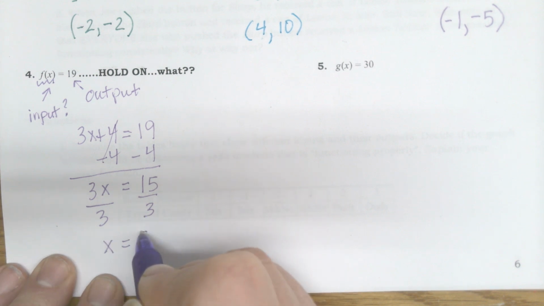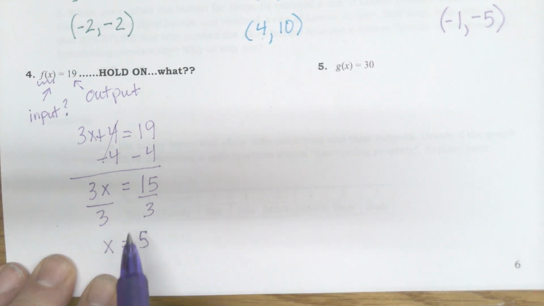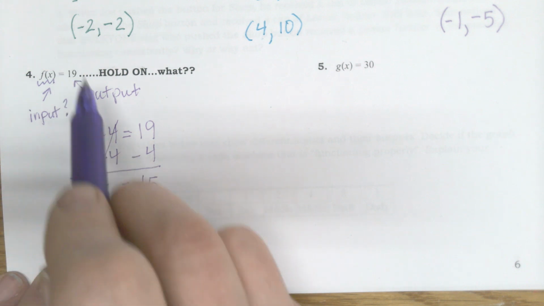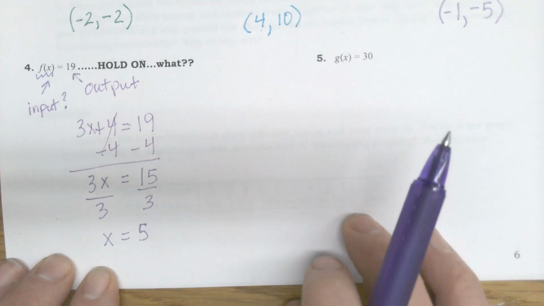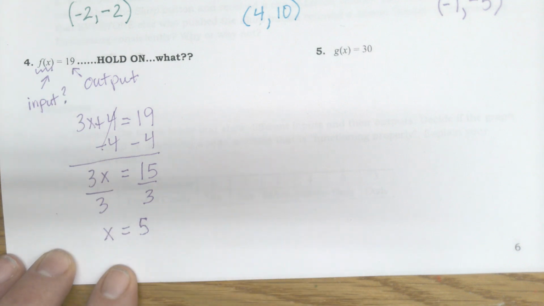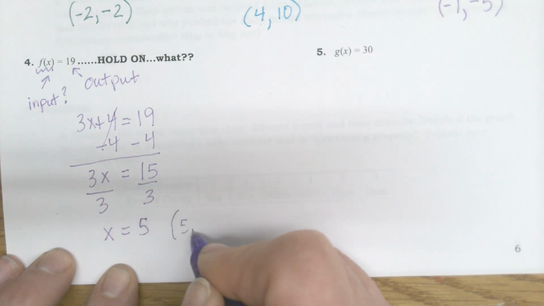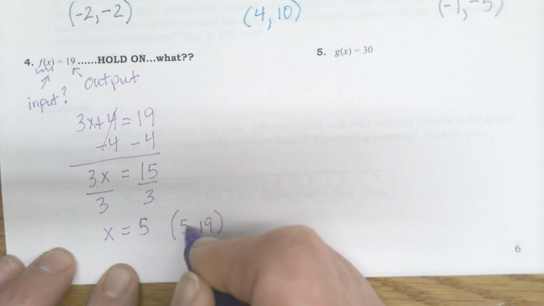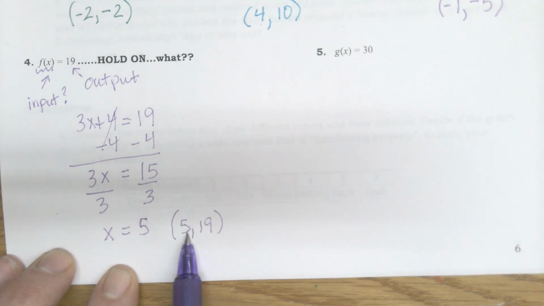And x is 5. So when I'm writing this one as an ordered pair, because I'm given the output and I found the input, my ordered pair goes in backwards. My output was what I knew, and I used that to find the input.